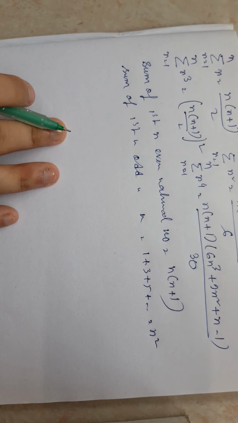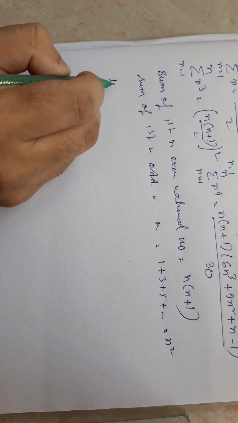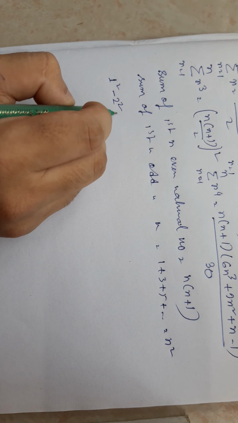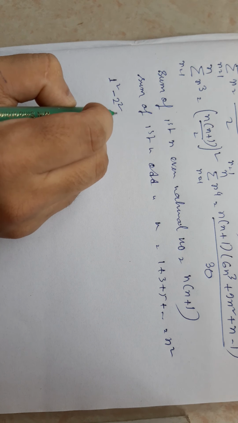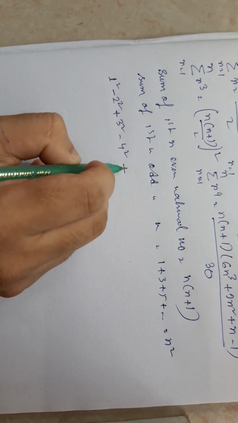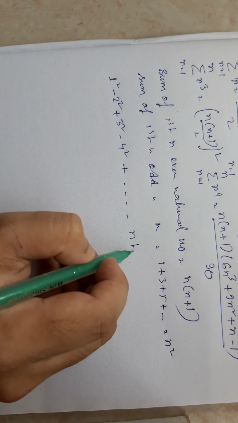Okay, now consider a very important series which has been asked in JEE Main multiple times: 1 square minus 2 square plus 3 square minus 4 square plus dot dot dot up to n terms.